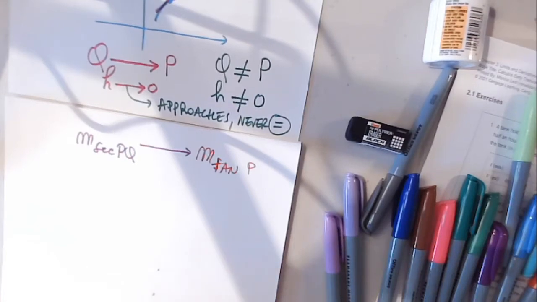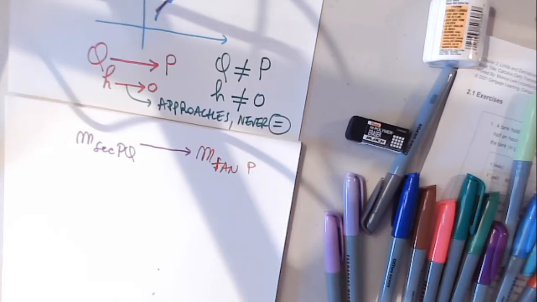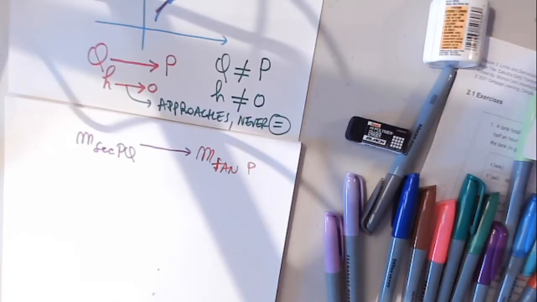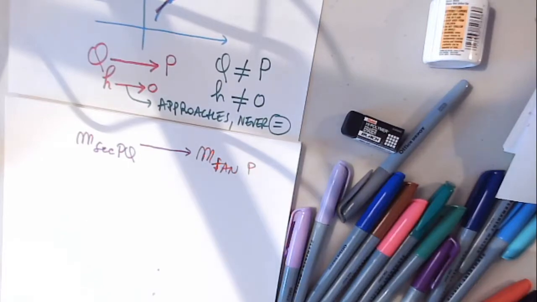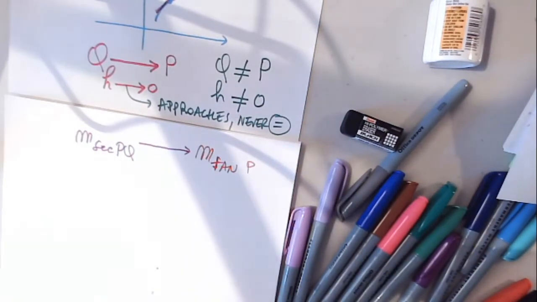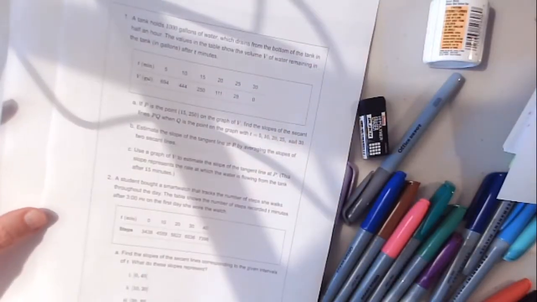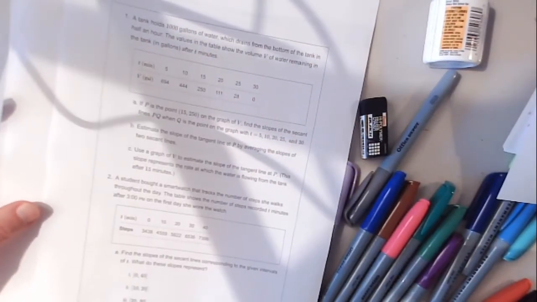Okay, I think that this leads us to our first numerical example. As I said, I printed out the exercises at the end of section 2.1, and I would like us to work on an example.